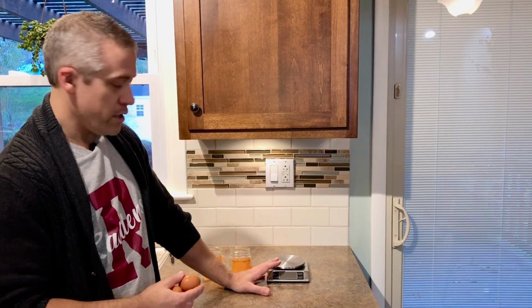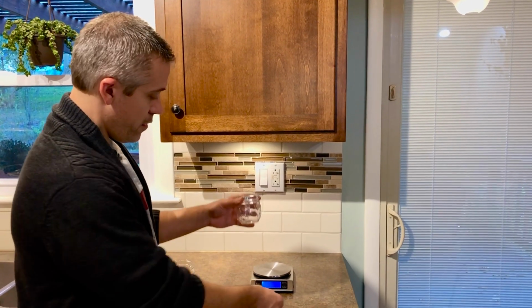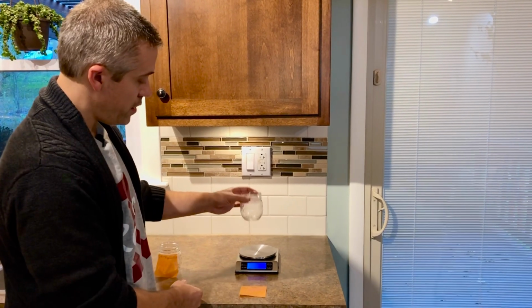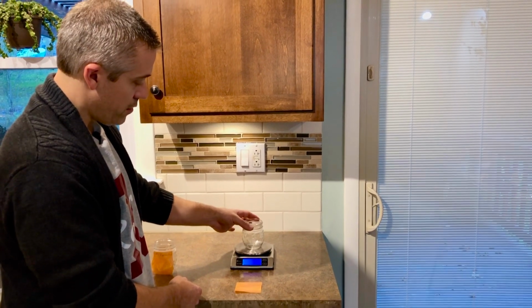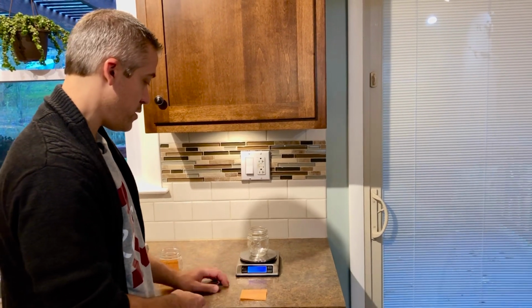Now this part is what we would do in class. You may not have a scale on hand. It's okay. You can still do this lab without the scale. So we need to start off with our empty container that the egg is going to go in. That has to go on our scale because that container has mass. It has a weight to it, 162 grams to be precise.